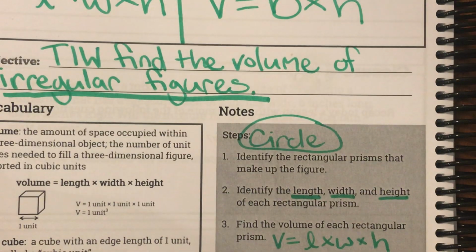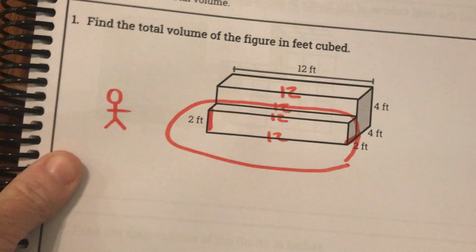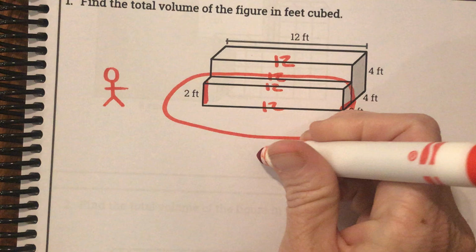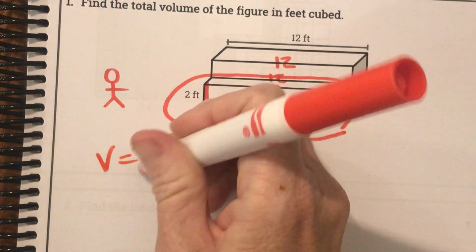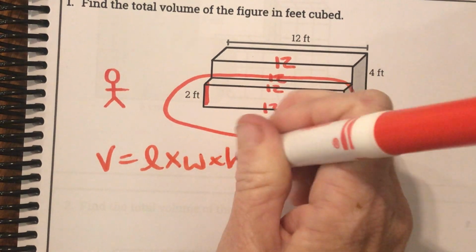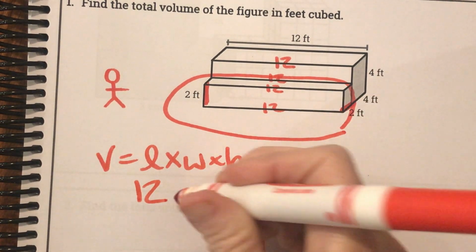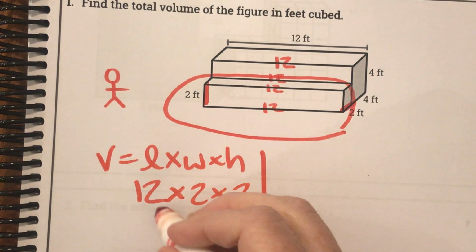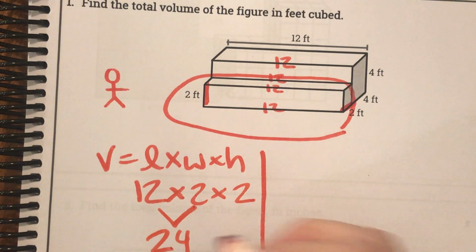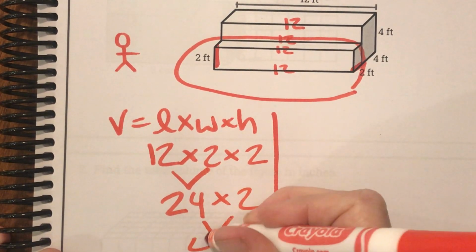Step 3 says I'm going to find the volume of each prism. There are 2 prisms. For my first one, I always start with my formula. My length is 12, my width is 2, and my height is 2. So I get 24 times 2, and I know that is 48.